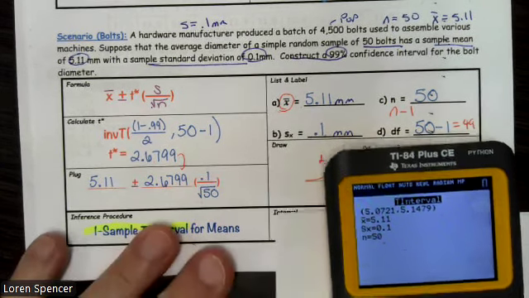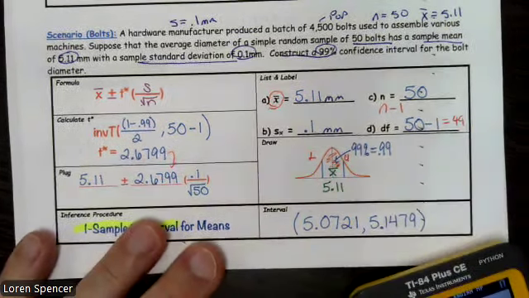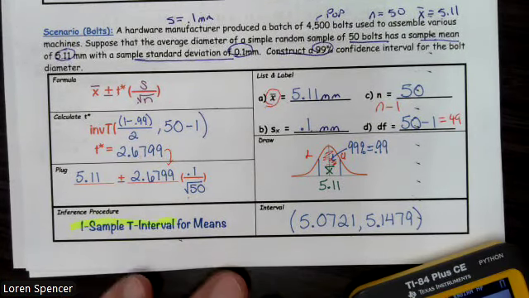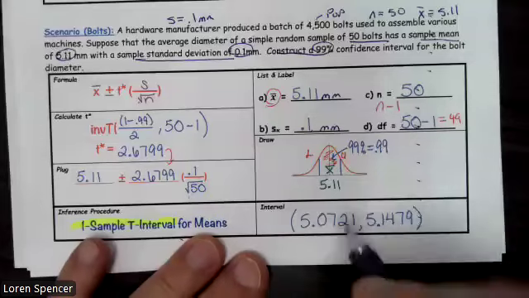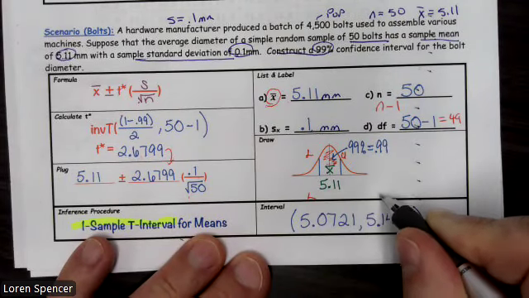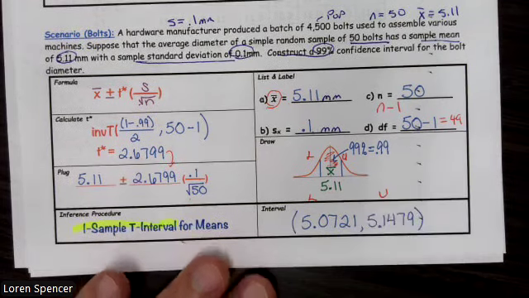All right. So 5.0721 to 5.1479. With this being the lower bound, we're not expecting it to be smaller than this, nor are we expecting it to be larger than this.